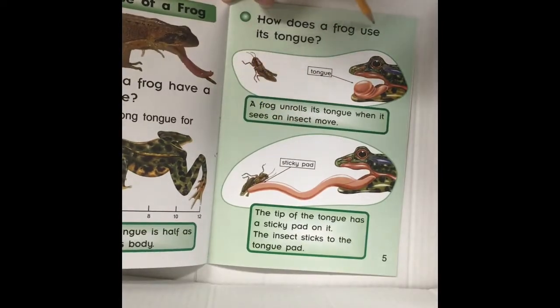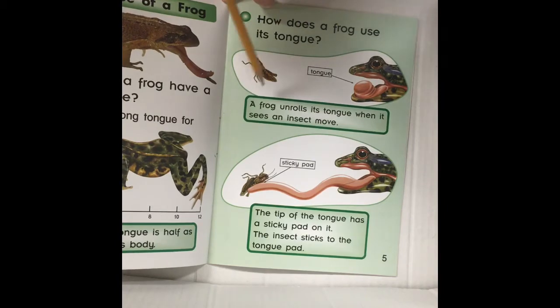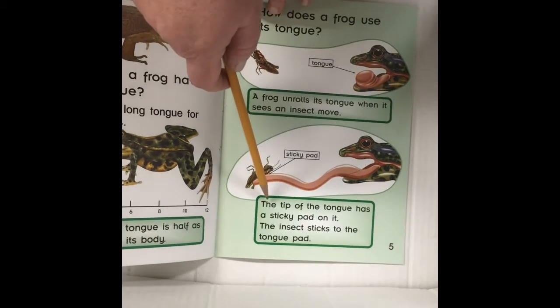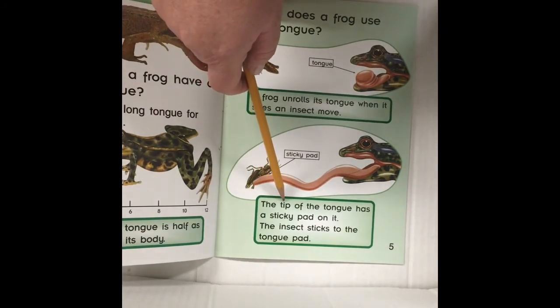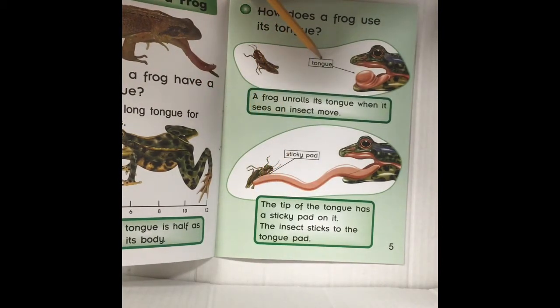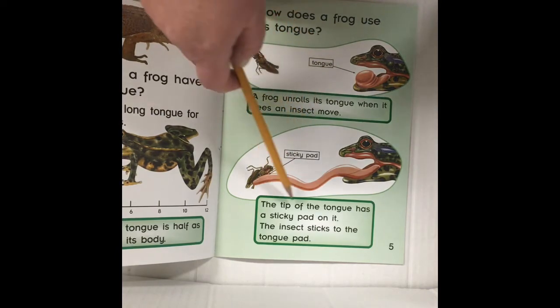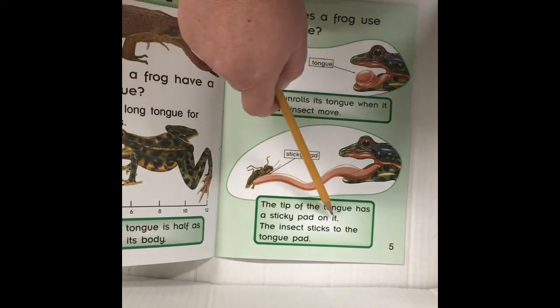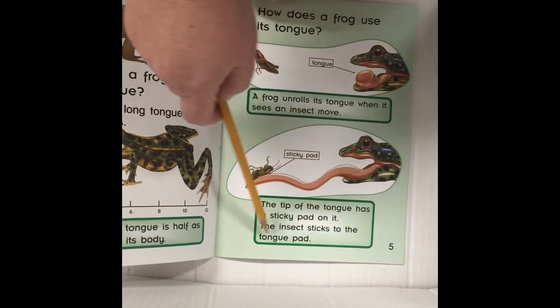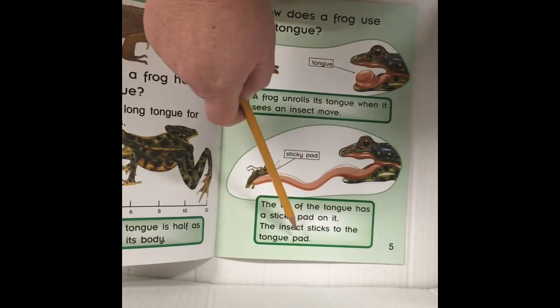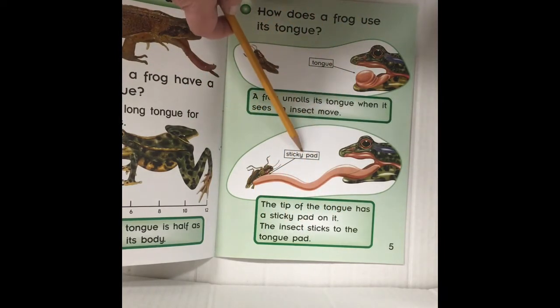How does a frog use its tongue? A frog unrolls its tongue when it sees an insect move. The label points to tongue. The tip of the tongue has a sticky pad on it. The insect sticks to the tongue pad. The label points to sticky pad.